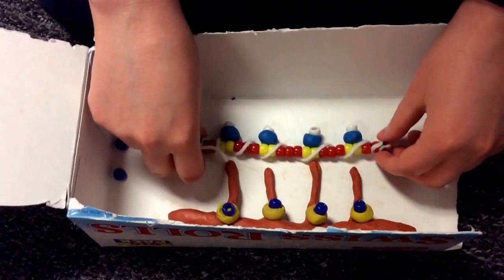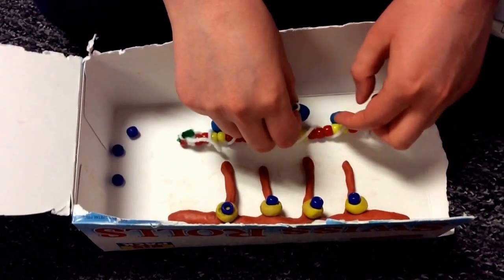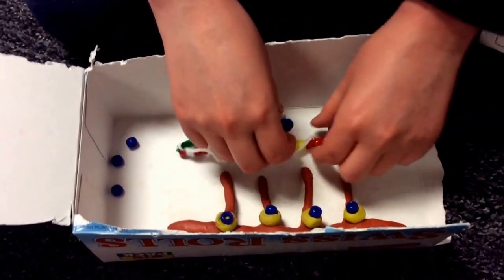Once the myosin releases the actin, the calcium is no... Oh. Can we redo that?